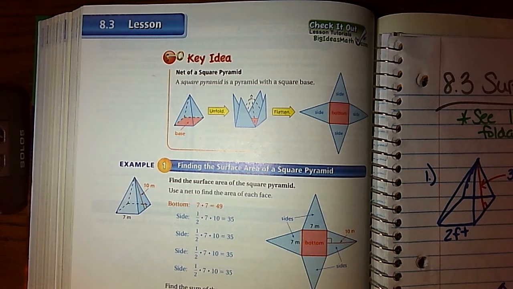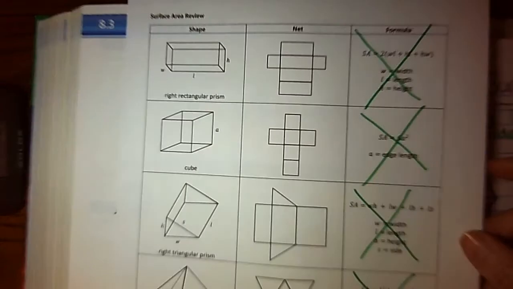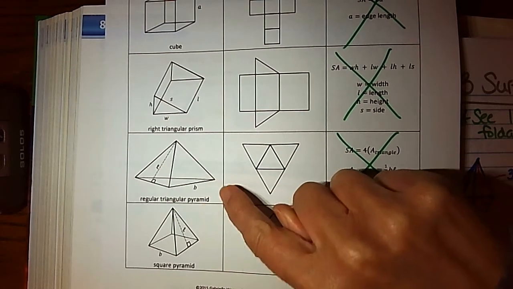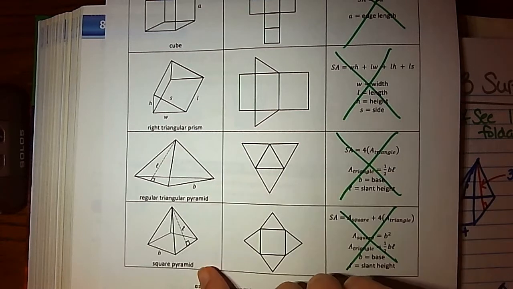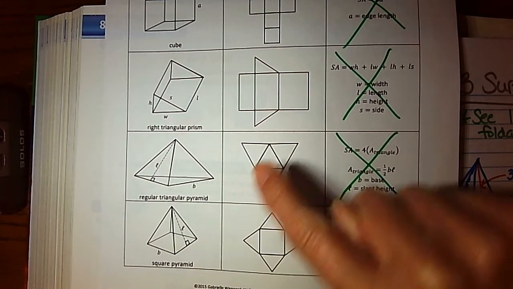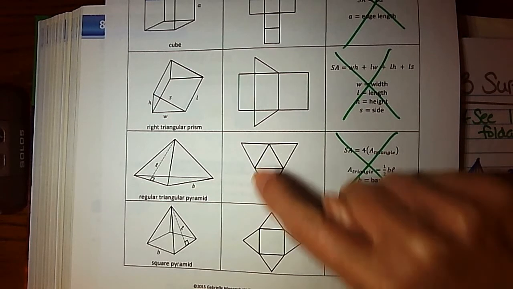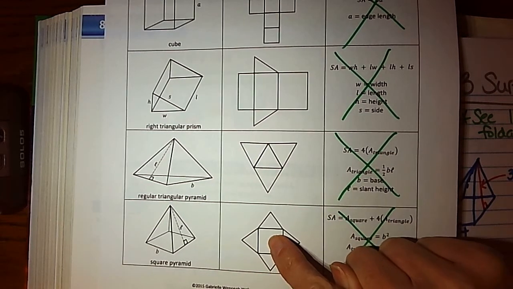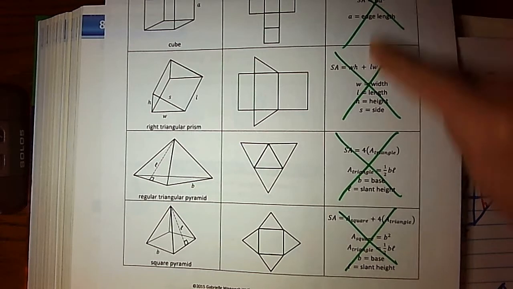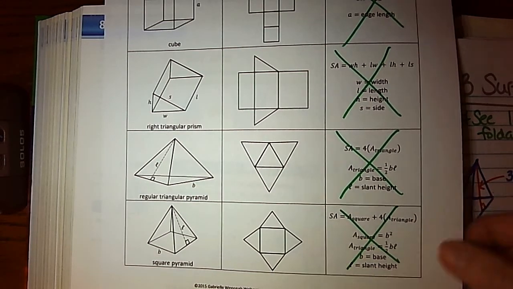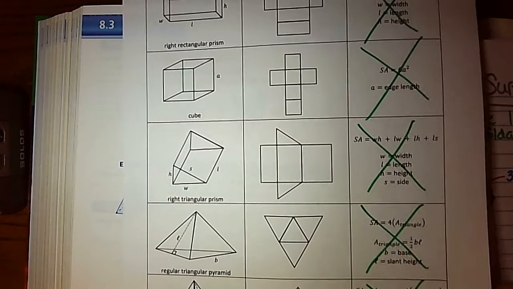And then remember, the first page in that handout looked like this. So here we're using the bottom two, the regular triangular pyramid and a square pyramid. Remember, the difference is in a triangular pyramid the bottom is a triangle, and in a square pyramid the bottom is a square. Don't worry about these. Again, you can cut them off if you want. And if you have your ISN, you can even glue this right in there to help you.